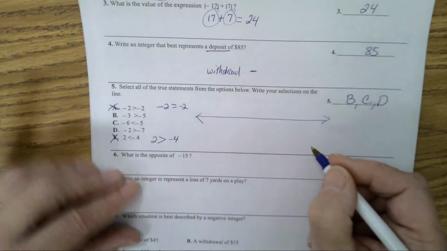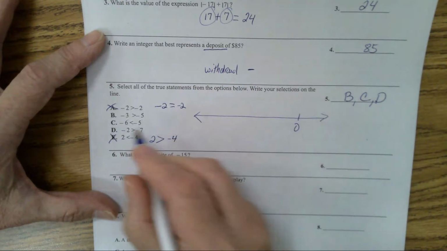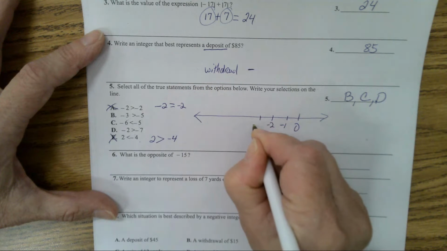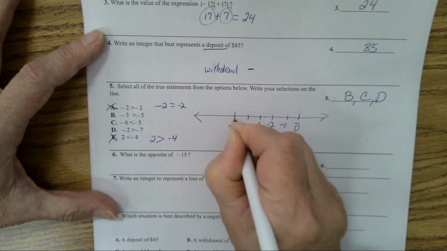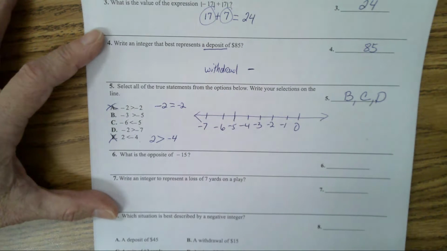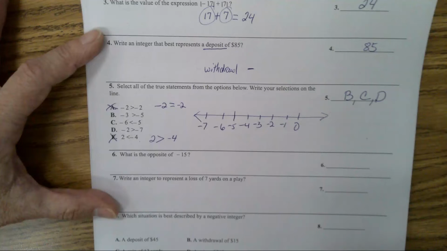So if you ever want to double check things, especially in the negative world, it goes to -7, so -1, -2, -3, -4, -5. So I go all the way to -7, and then you can just compare. Remember, the number on the left is always smaller than the number on the right.